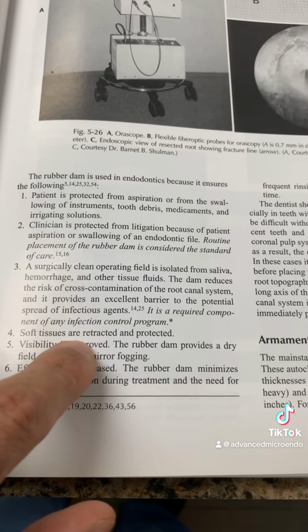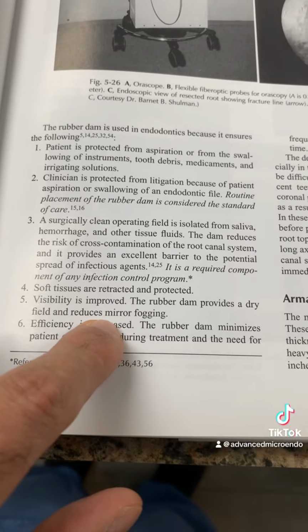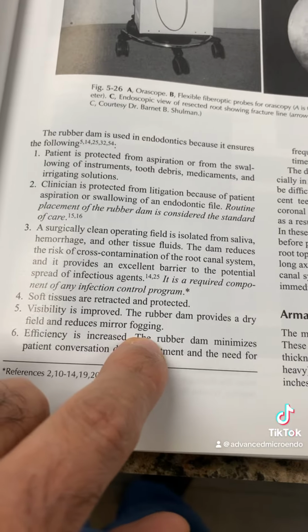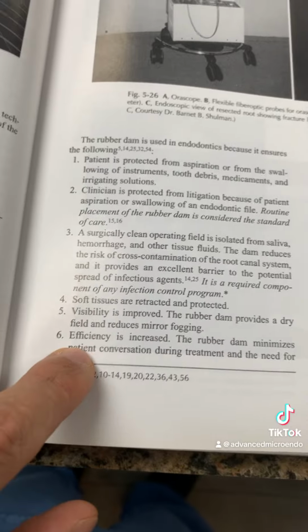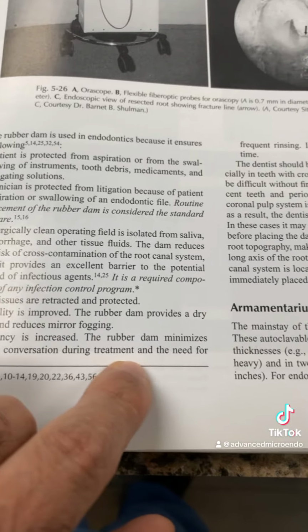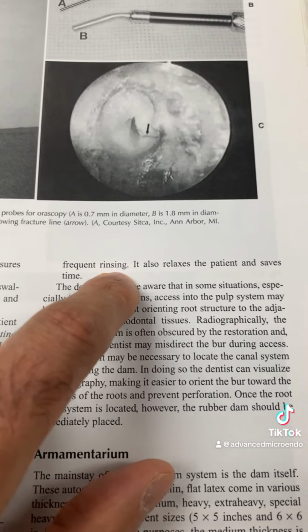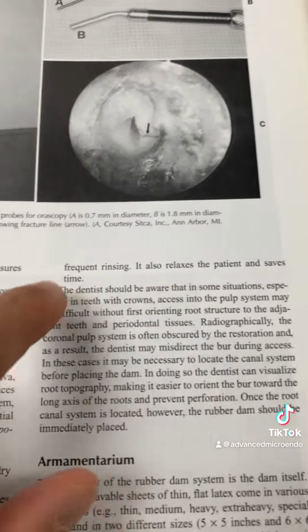Soft tissues are retracted and protected. Visibility is improved. The rubber dam provides a dry field and reduces mirror fogging. Efficiency is increased. The rubber dam minimizes patient conversation during treatment and the need for frequent rinsing. It also relaxes the patient and saves time.